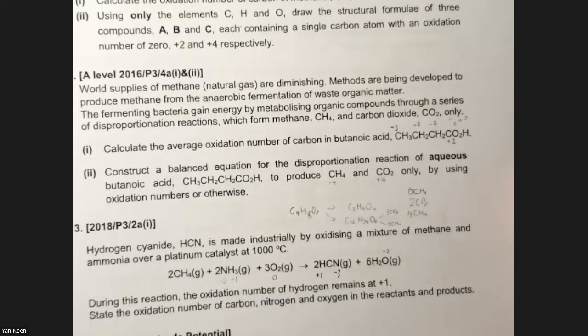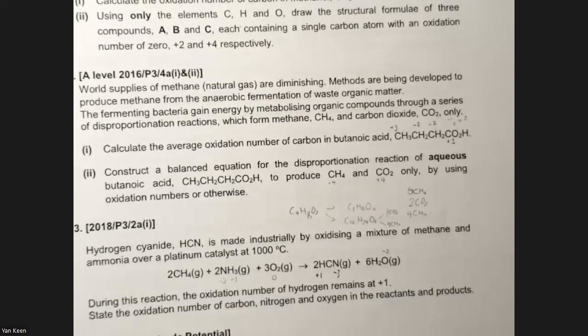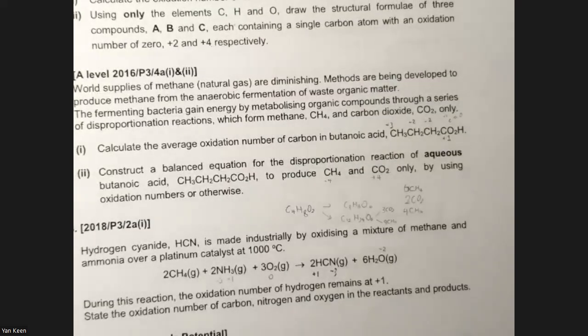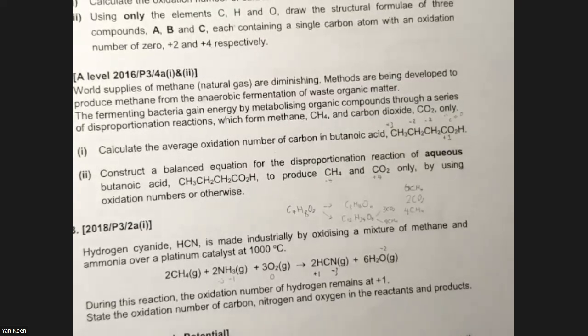So that's the H. Now, you help me with the O. So that's 2A, plus 1B, must be equal to 2D. 2D, right?